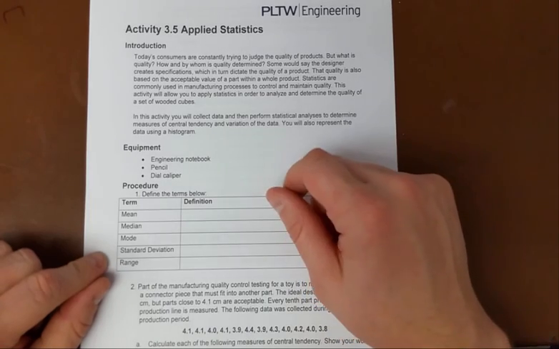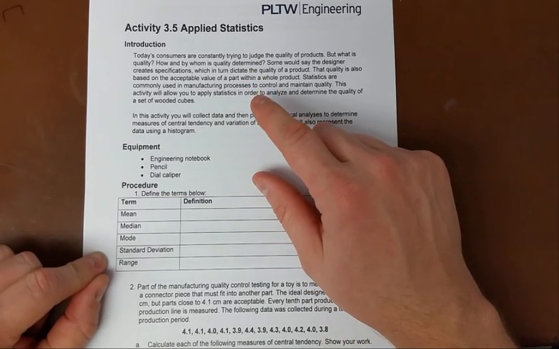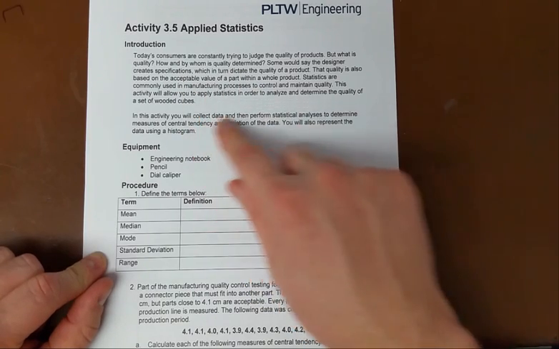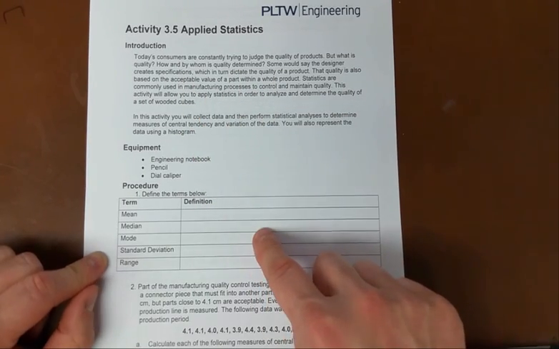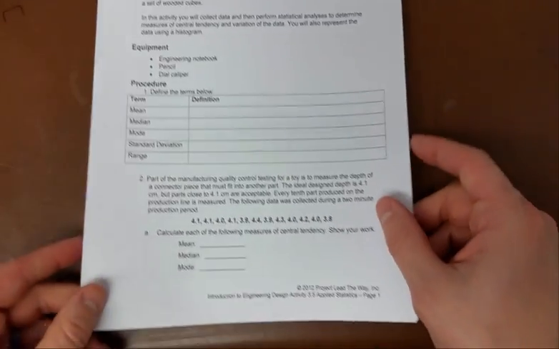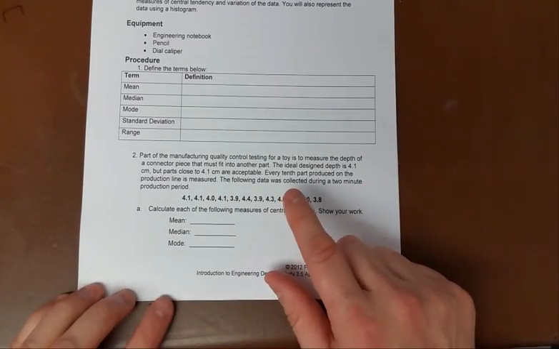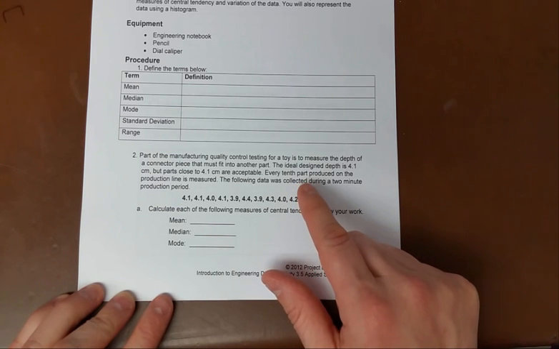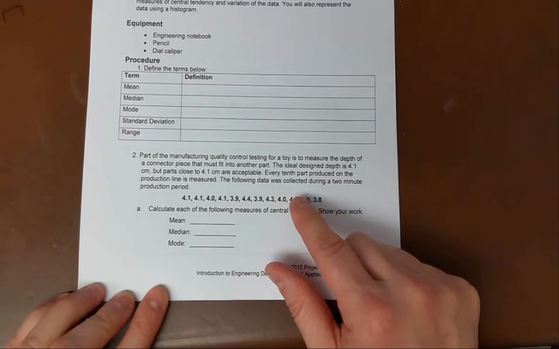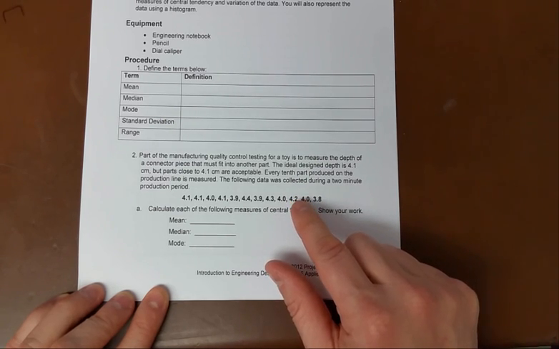Before starting this assignment, make sure you have looked over the PowerPoint and also please read this section. Do a few definitions here. And then once you've done that, let's go ahead and look at question 2. Feel free to pause this anytime you feel necessary. So question 2 here, or procedure step 2.